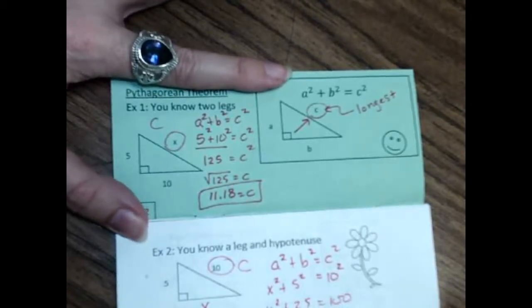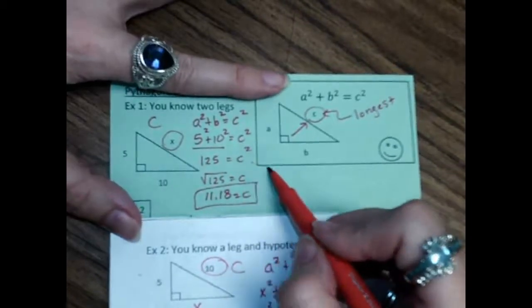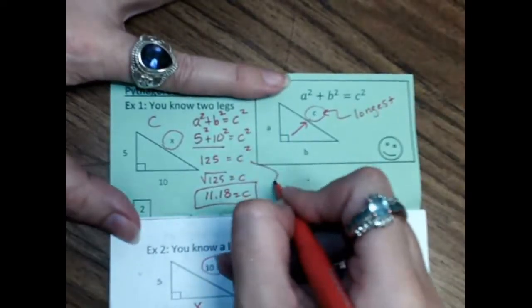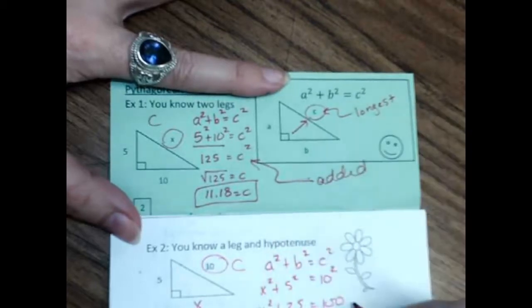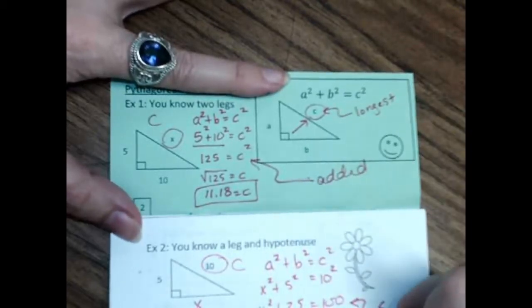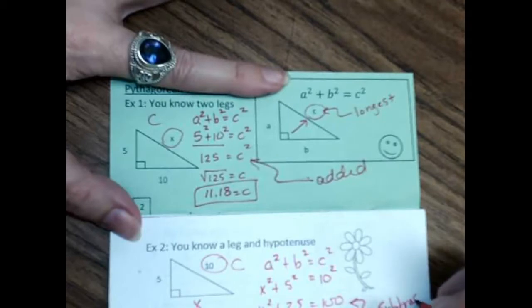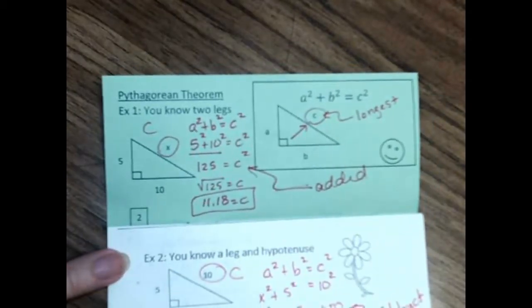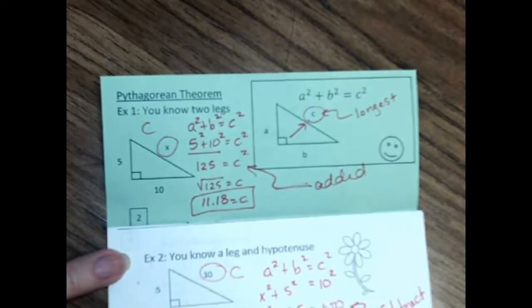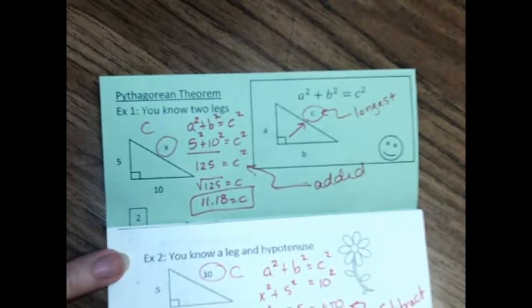And then remember, on this one up here, make a little note, on this problem we added, and on this one, remember, this is the one where we have to subtract. So we're going to subtract 25 from both sides, and then we have to take the square root of it, and we get 8.66.